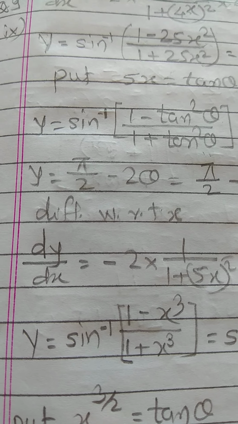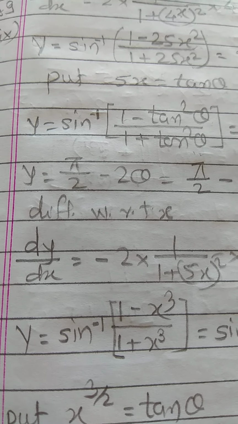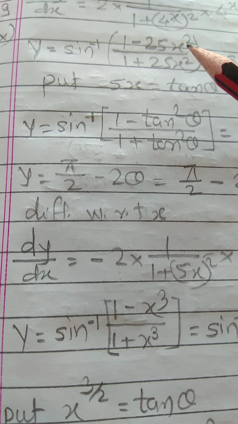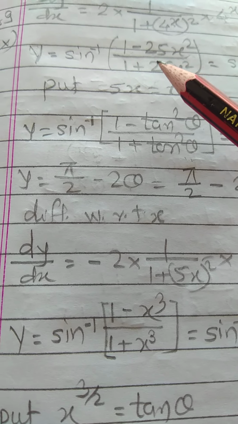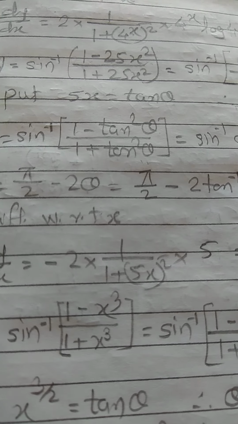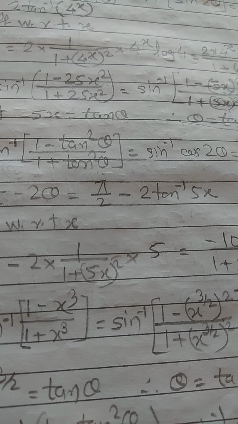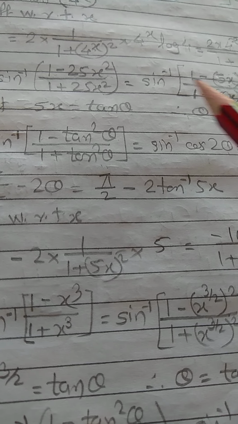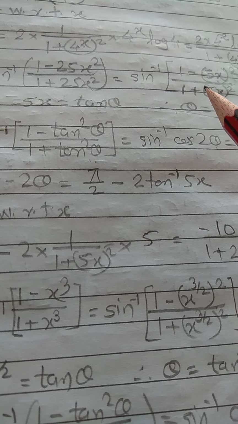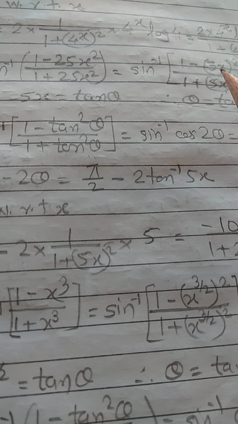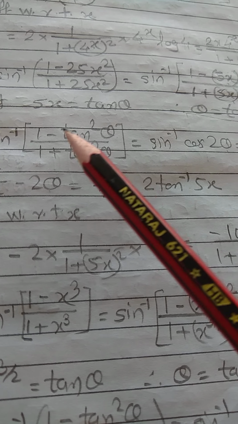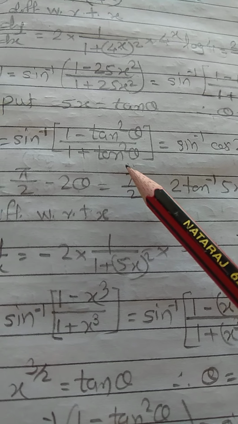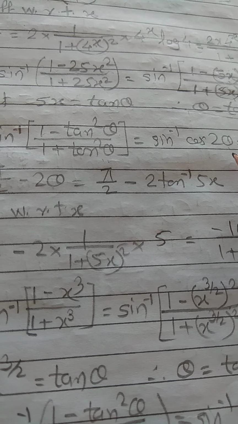Exercise 1.2, question number 9, Roman 9: y equal to sin inverse of (1 minus 25x square) upon (1 plus 25x square). In place of this 25x square, we can have (5x) bracket square, because (5x) bracket square is 25x square. If we put in place of this 5x tan theta, then we can have (1 minus tan square theta) upon (1 plus tan square theta). So (1 minus tan square theta) upon (1 plus tan square theta) gives you cos of double theta.